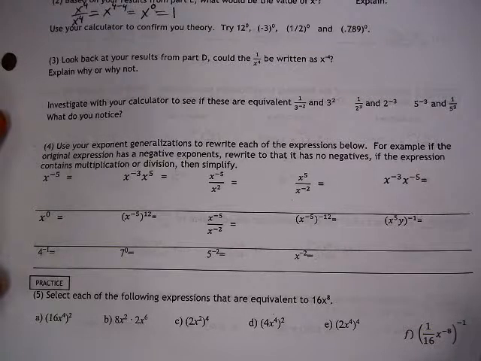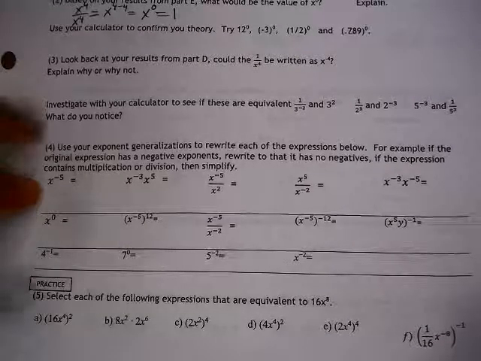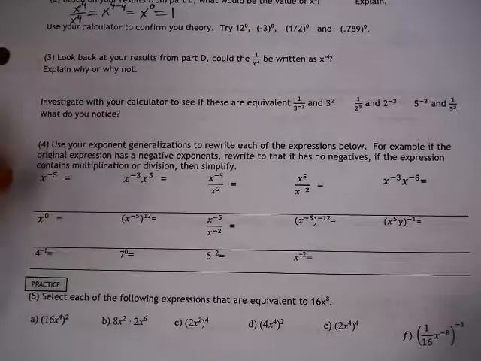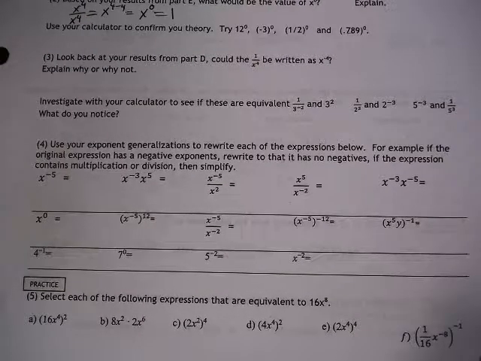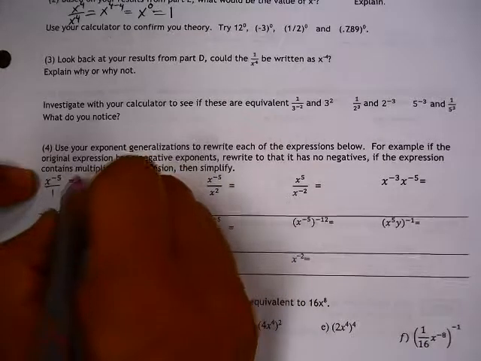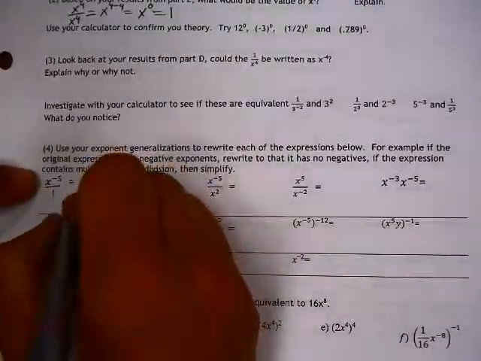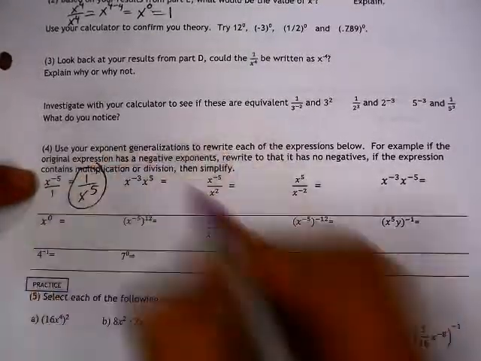Worksheet 16.1, problem number 4. Well, the general rule from up here is if you have a negative exponent, you move it to the other side of the division bar. So here, this is like x to the minus fifth over 1. To make this a positive exponent, it would be 1 over x to the fifth, and that would be my answer.